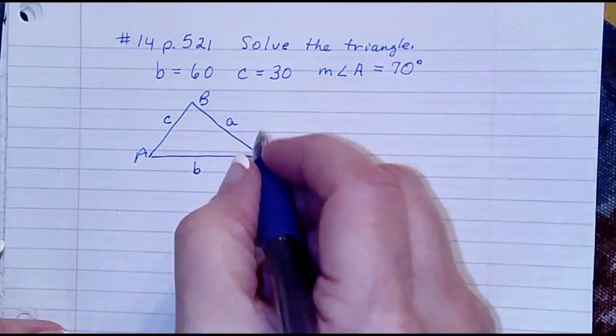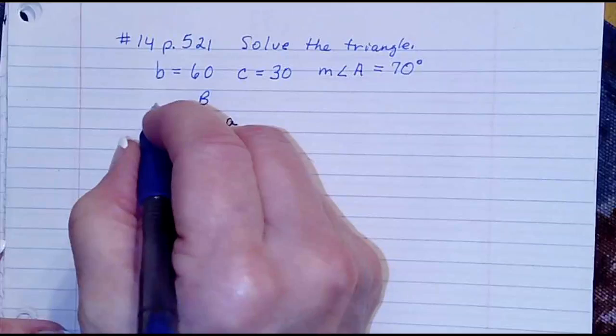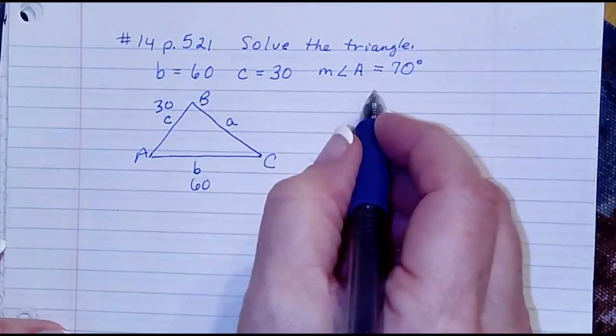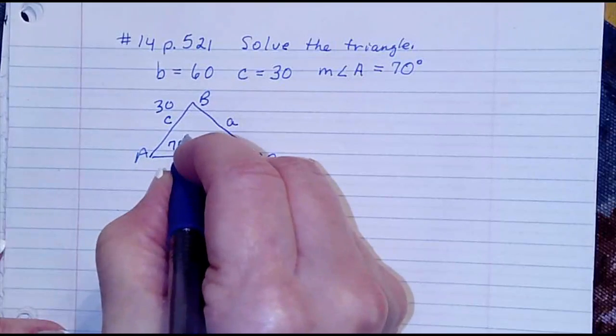So 60 would be b, that would be a side, 60 units. And c is going to be 30. And this A is an angle, so we've got it inside, so this is 70 degrees.